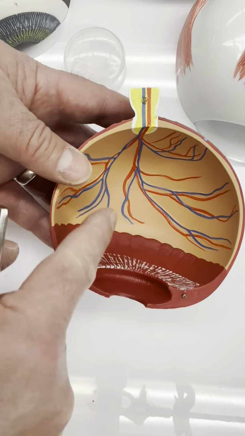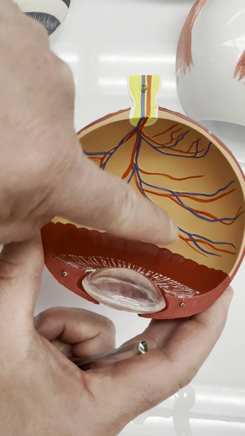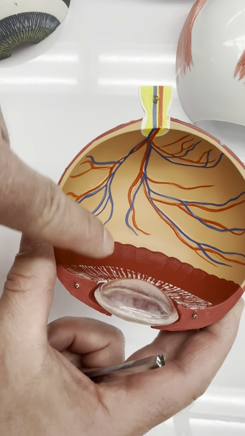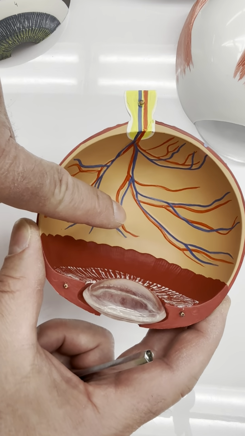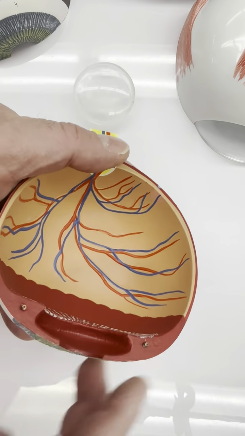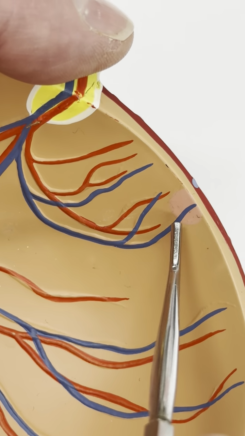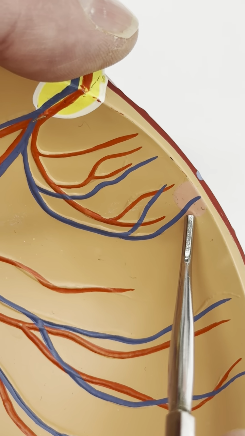Now, all of this cavity that is kind of behind the lens here, so all of that is the posterior cavity, and this contains a different type of fluid called vitreous humor. Now, the last thing I want to show you is actually on the retina, and you're seeing this little pink dot right there. That is the macula lutea.